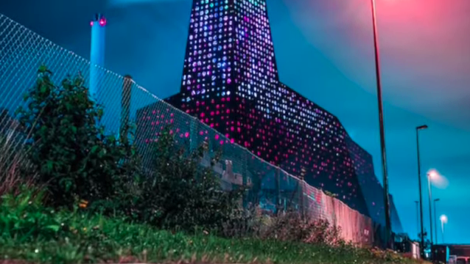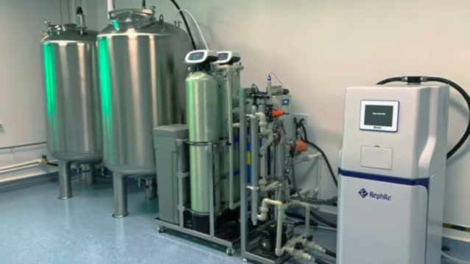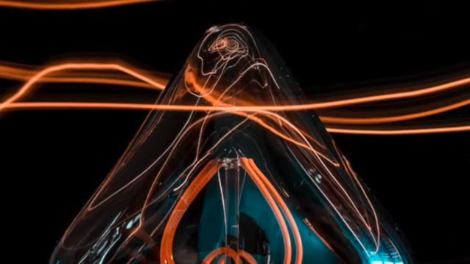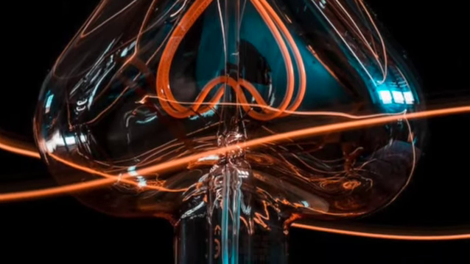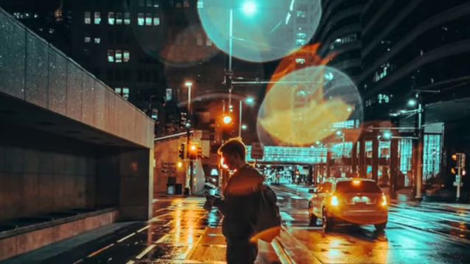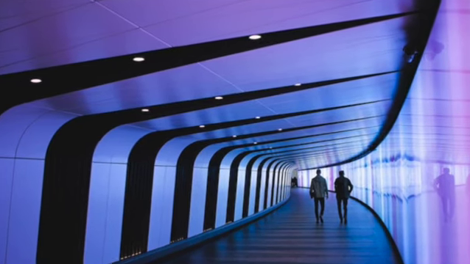Biogas production is a sustainable process that involves the anaerobic digestion of organic waste to generate biogas. This renewable energy source is primarily composed of methane, CH4, and carbon dioxide, CO2, with smaller amounts of other gases. Biogas can be utilized for energy production, and its byproducts can serve as valuable resources. Here are key aspects of biogas production.